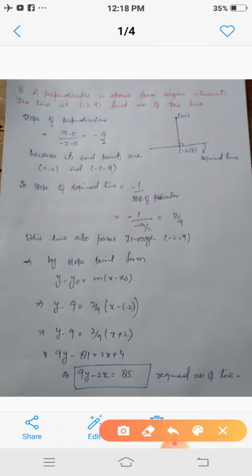Now the last example. A perpendicular is drawn from the origin, whose coordinates are (0, 0), where the two axes intersect, to the line at point (-2, 9). Find the equation of this line. Now here the perpendicular passes through points (0, 0) and (-2, 9), which implies that the slope of this perpendicular is -9 upon 2, because its endpoints are (0, 0) and (-2, 9).